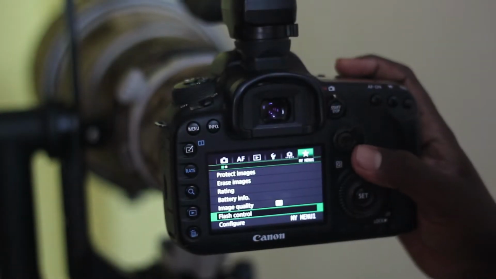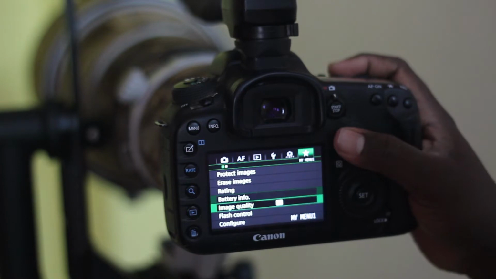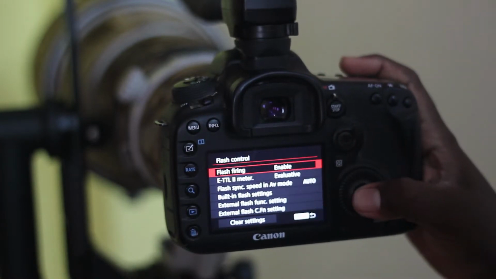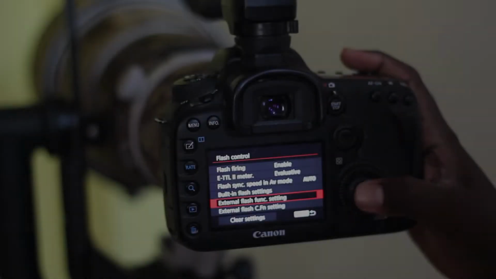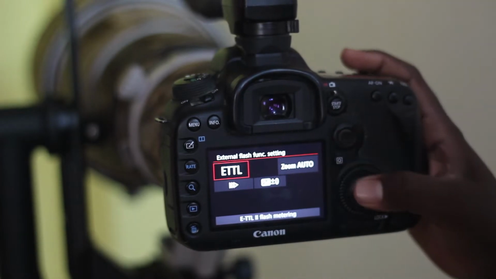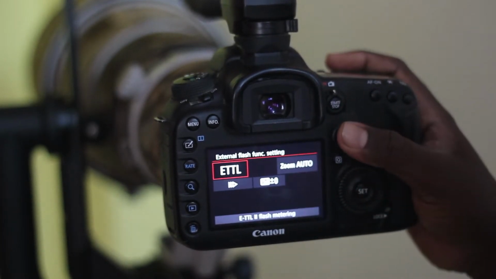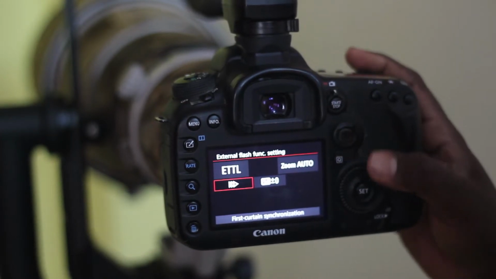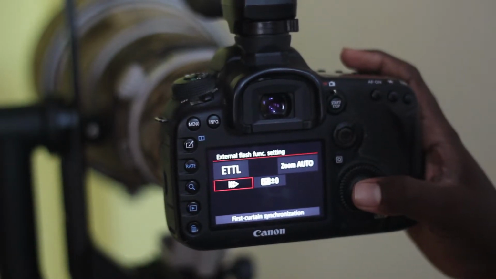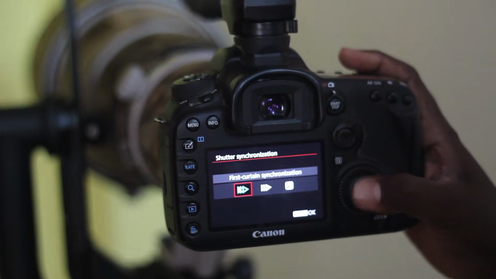Once we get inside the menu, we have this flash control option. Go inside flash control, to external flash function setting, and here we can see that we are already in ETTL mode. We need to ensure that we are in ETTL mode for using flash. Another important thing is the flash synchronization.